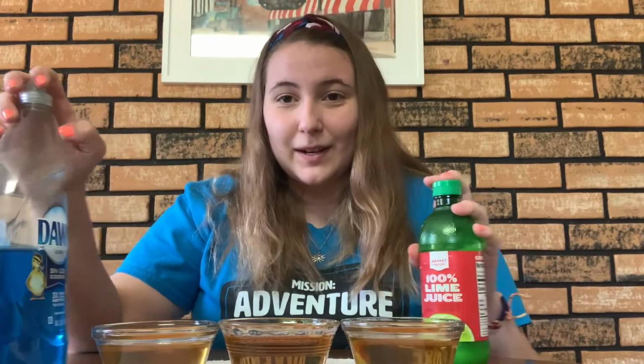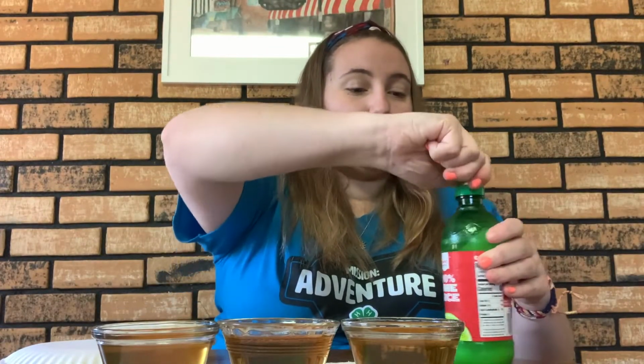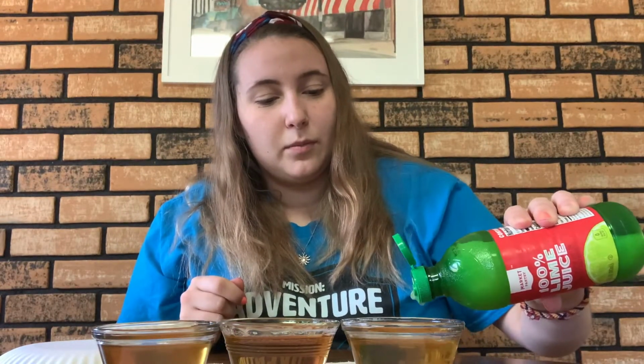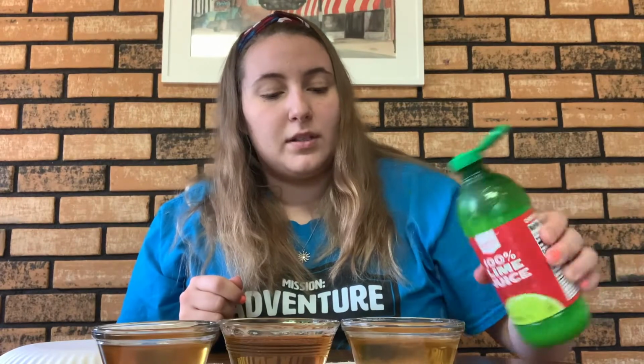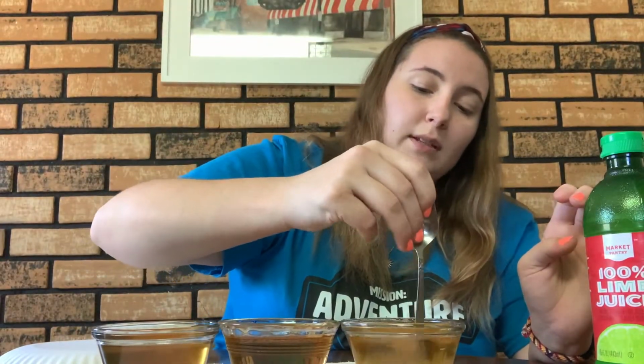So let's get started. So what I have here, as you can see, is that all 3 of my teas are the same color right now. So I have this white piece of paper so you can see how they are all the same color. And what I'm going to do is put in just a couple drops of lemon juice into this one. Put about a spoonful of lemon juice. I'm going to mix it around a little bit. Give it a second. You can already kind of see a color change, honestly, in that one.